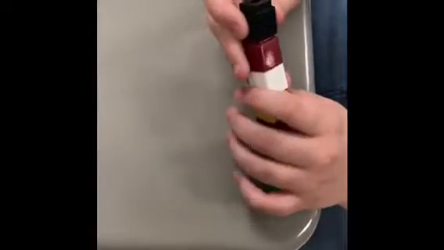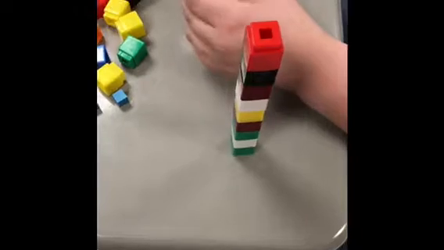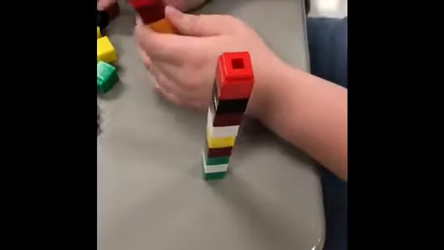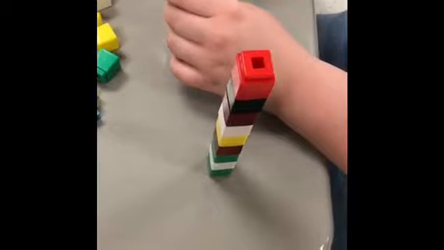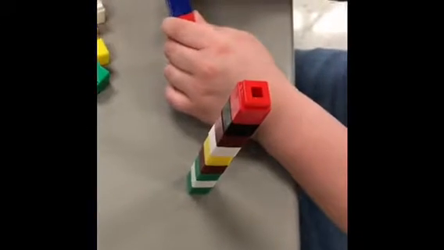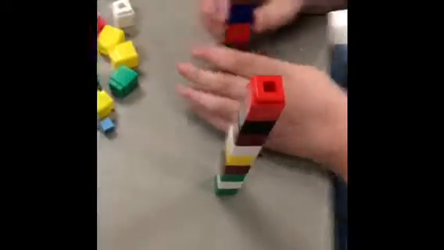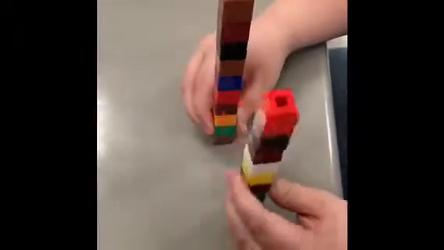Okay, so that's 1 group of 10. 1, 2, 3, 4, 5, 6, 7, 8, 9, 10. Okay, so how many groups do we have on there?